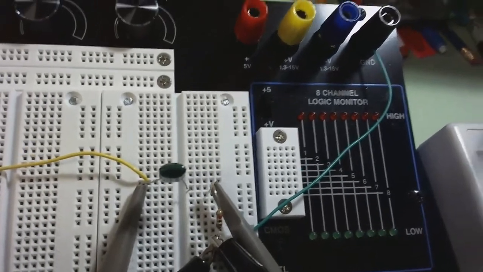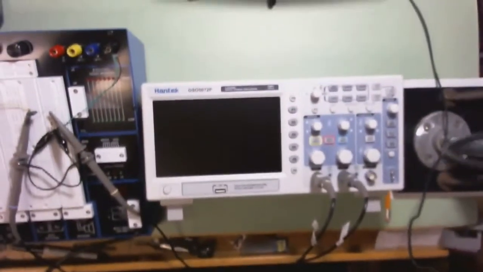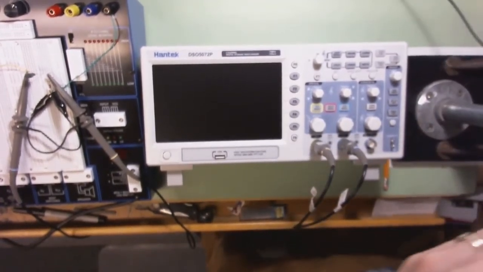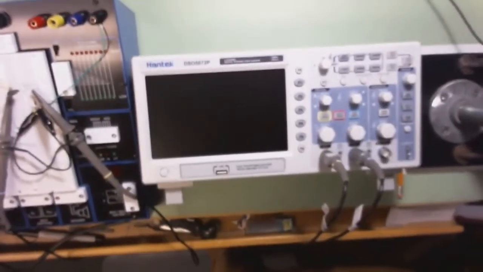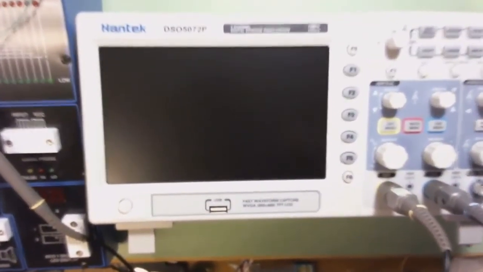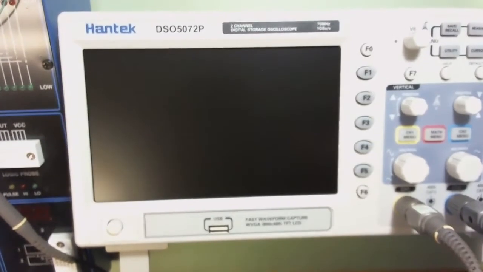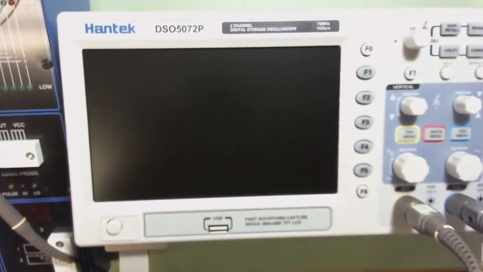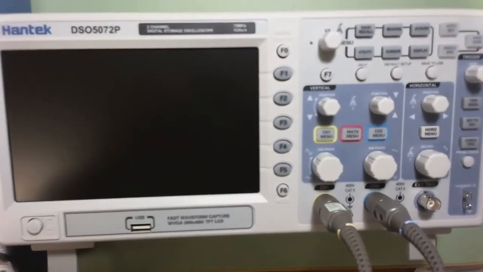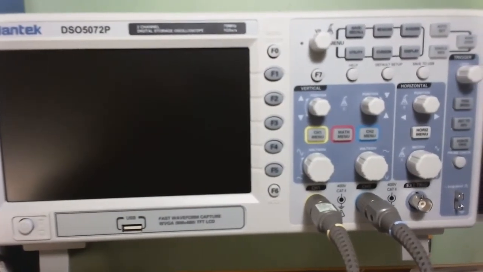So that's that. Let me put the camera back here before I make people sick, and then bring it down and zoom in to the oscilloscope. I think that'll probably work. Move this over a little bit. Yeah, I think we should be good here.